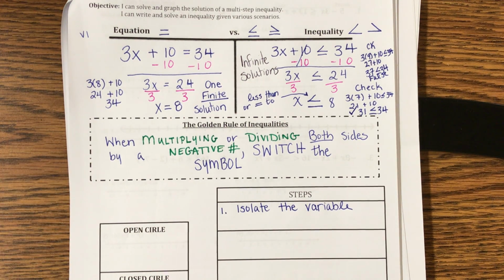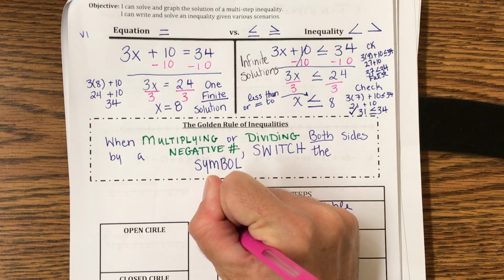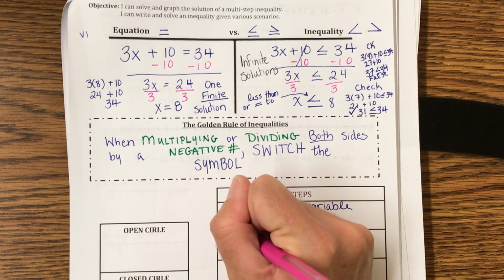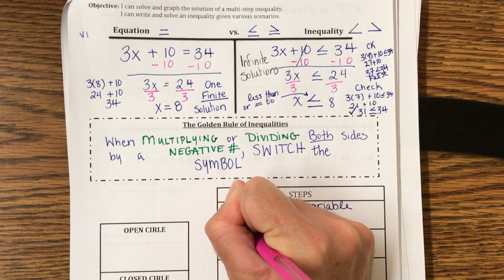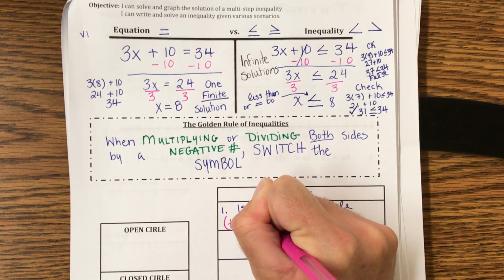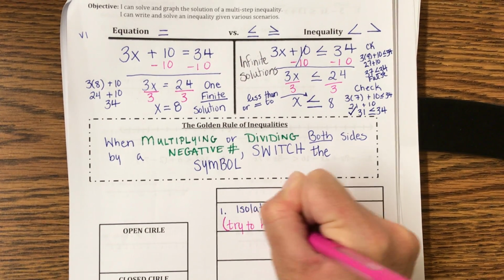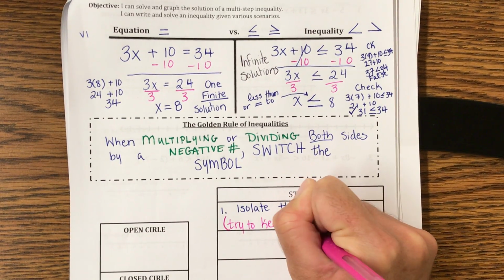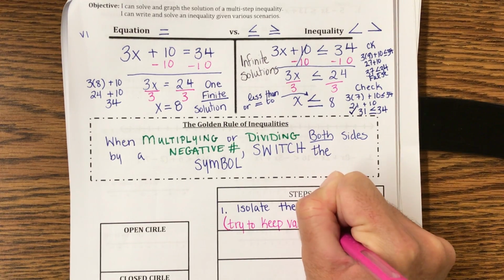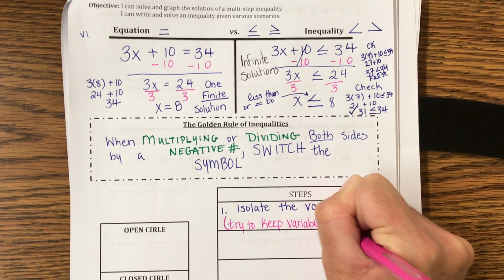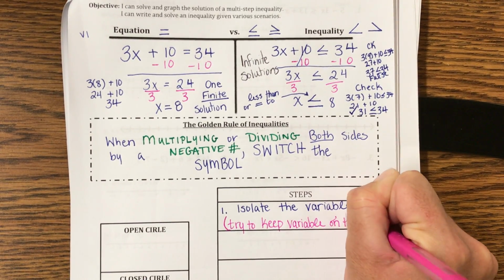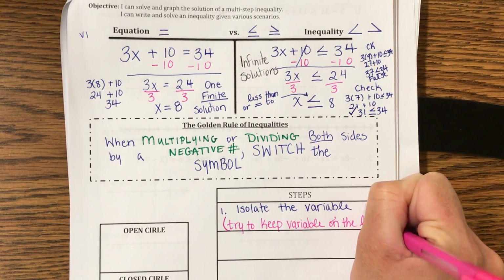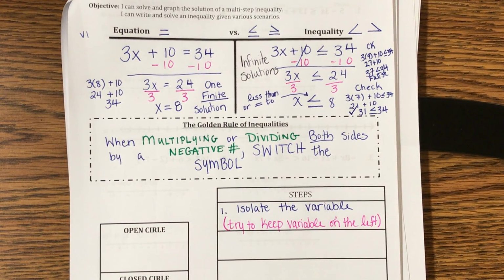But when it comes to inequalities, we want to always try to keep the variable on the left. And that is when it comes to shading the solution that goes with it.